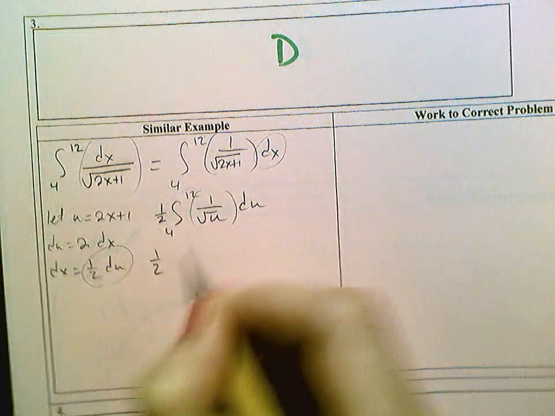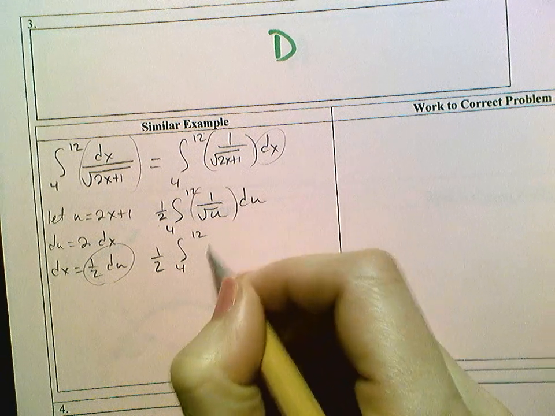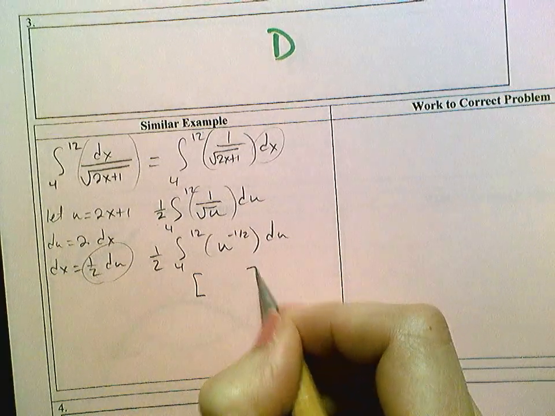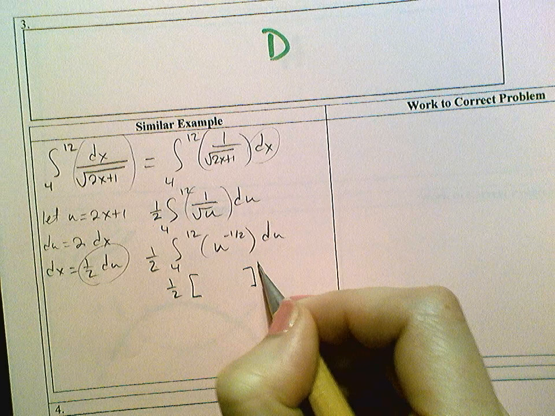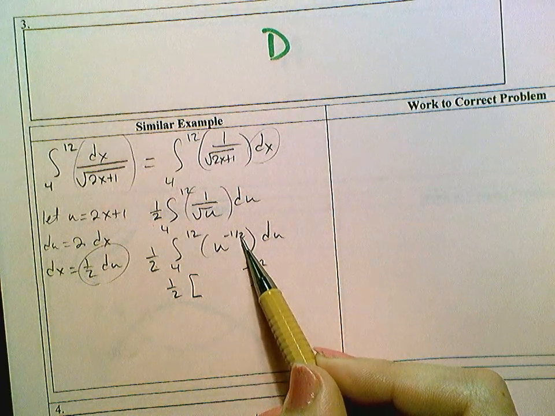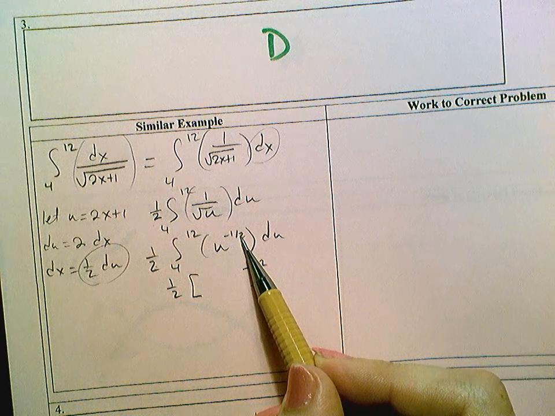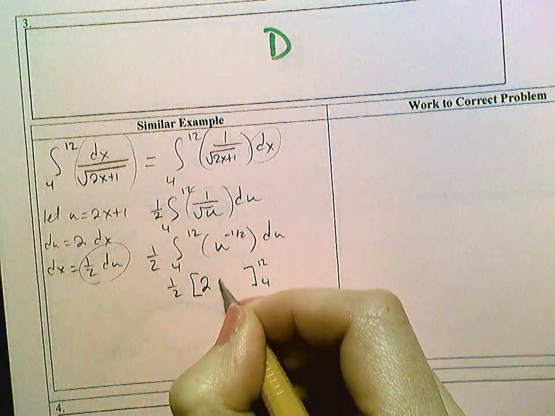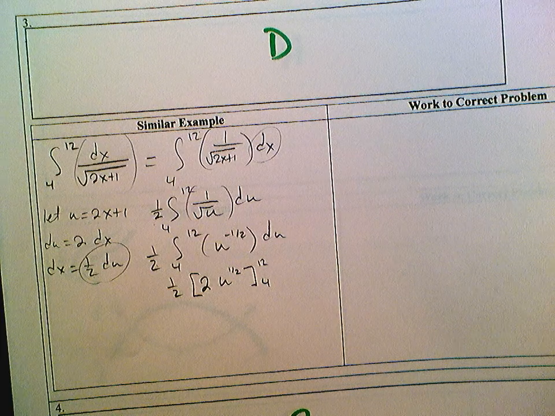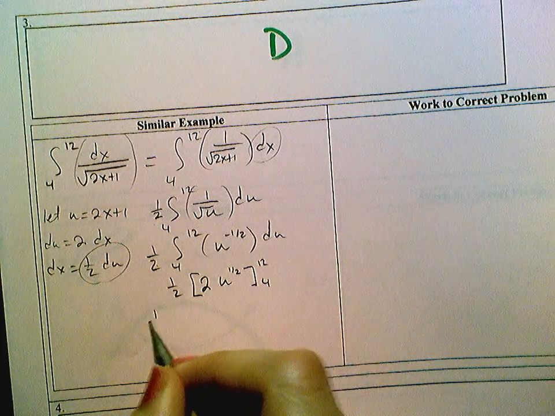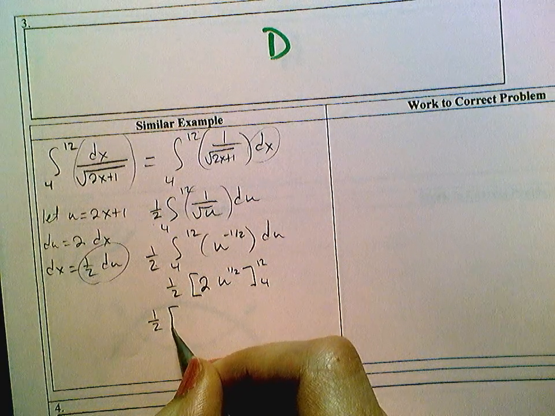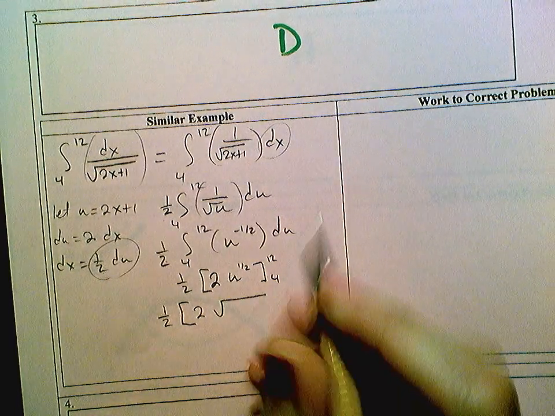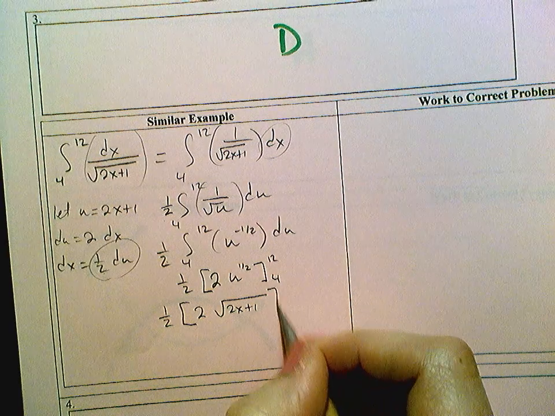So this 1/2 just comes down, 4 to 12. I still have not taken the antiderivative. That's u to the negative 1/2. So that 1/2 comes down, 12, 4. I have to add 1 to negative 1/2, which gives me positive 1/2, and then I have to divide by positive 1/2. Dividing by positive 1/2 is the same as multiplying by 2. So this is 2 u to the positive 1/2, and then I bring down this 1/2, and then 2. And this ends up being the square root of 2x plus 1.